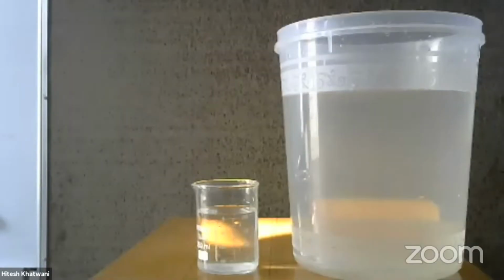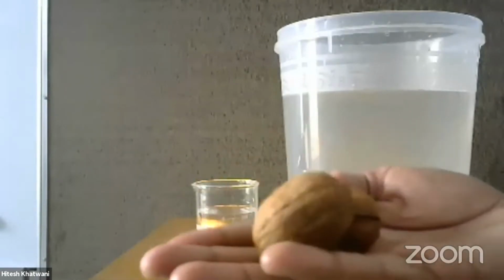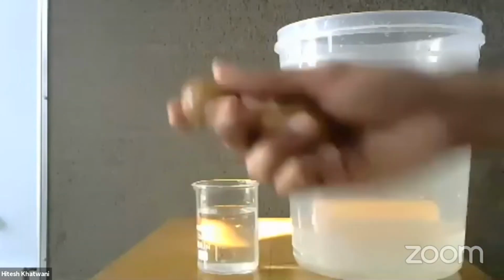So Hitesh has one tall container and one short container. So the depth has changed, and he will put the same object in both. So you have to take two same objects. Take something that will float in one. Oh, so he has taken two walnuts, akroot. So put in both.